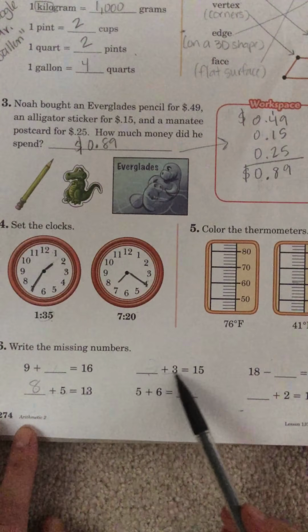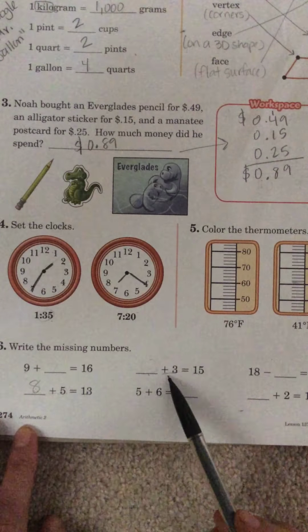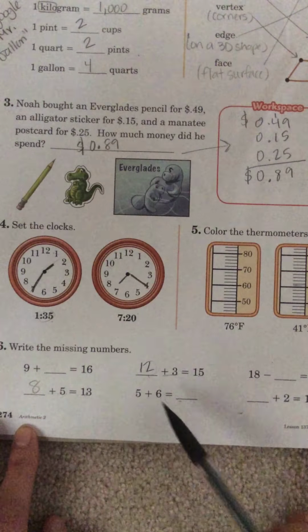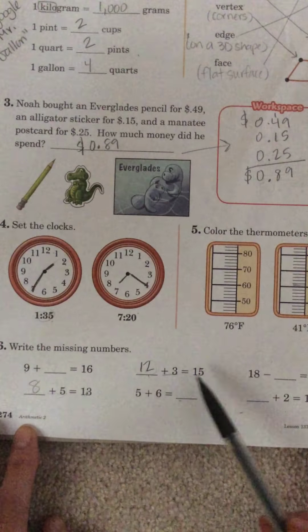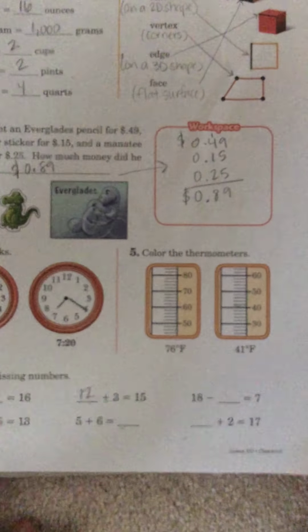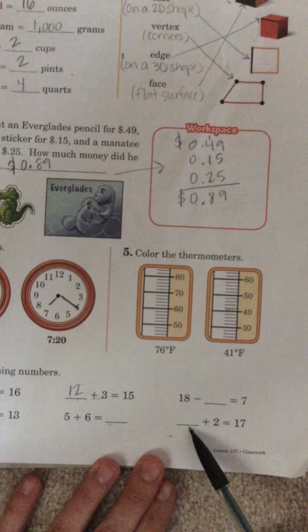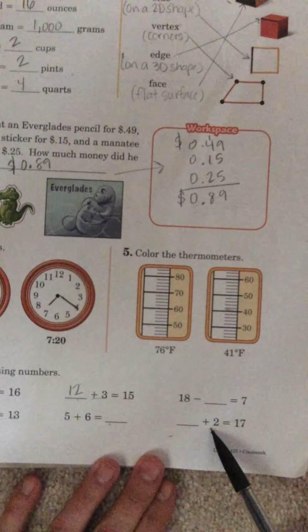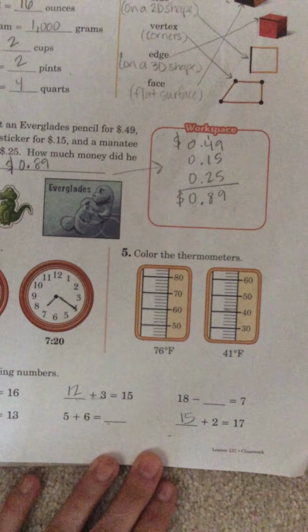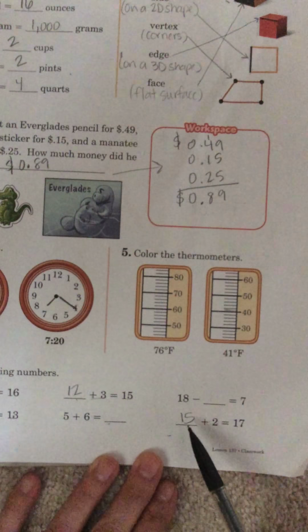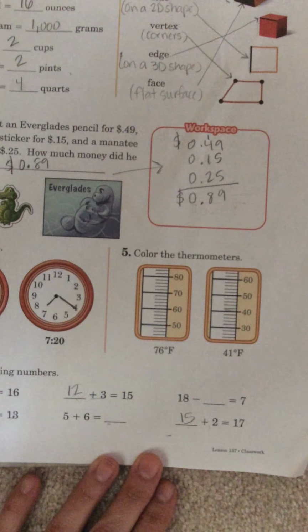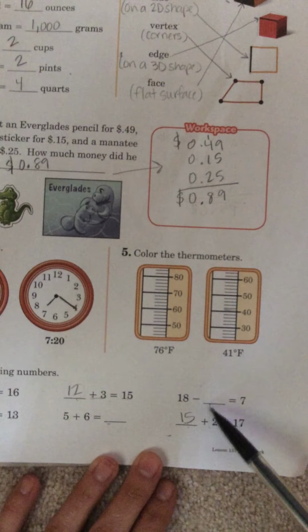Let's do the same thing for this one where the front number is missing. Start at the back and do the opposite. 15 minus 3 equals 12. Then we double check. Is it true? 12 plus 3 equals 15. That is correct. One more like that. I start at the back and I do the opposite. 17 minus 2 would be 15, so I double check my work. 15 plus 2 equals 17. That is also correct.